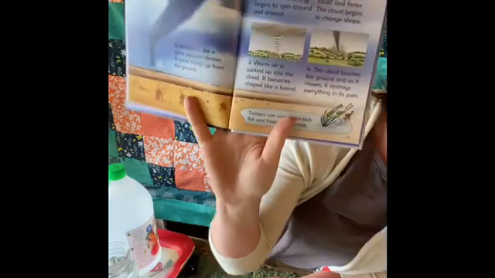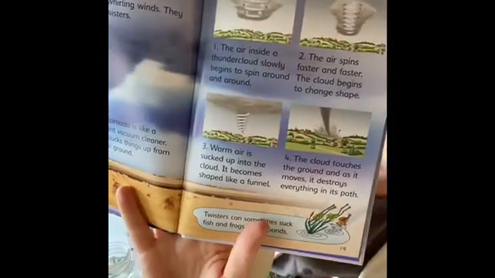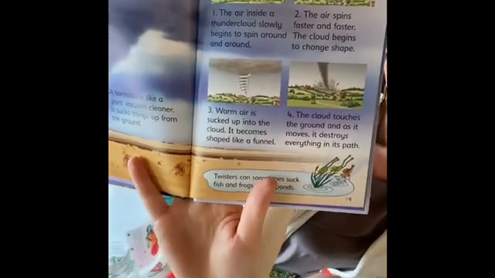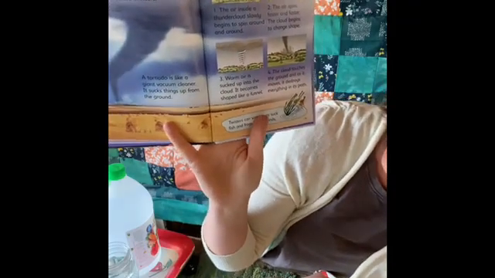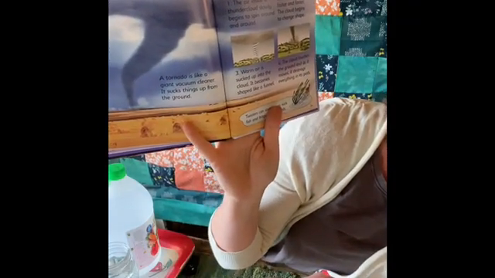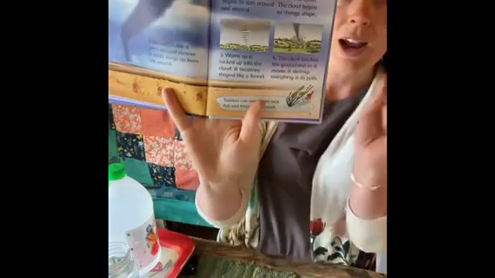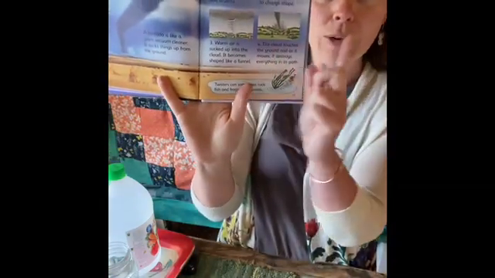All right, this page talks about how tornadoes form. And it's a good thing we've been learning a little bit about clouds, because the first thing that happens is that the air inside a thundercloud slowly begins to spin around and around and around.